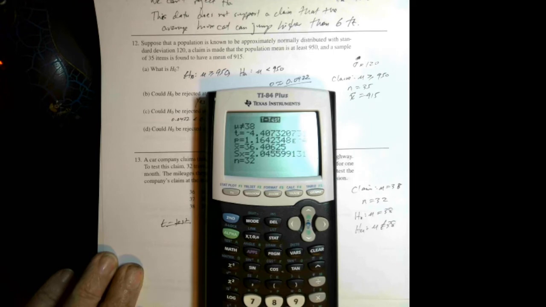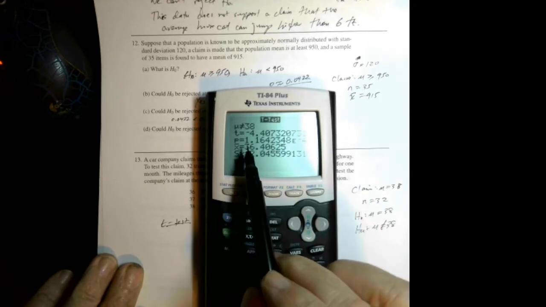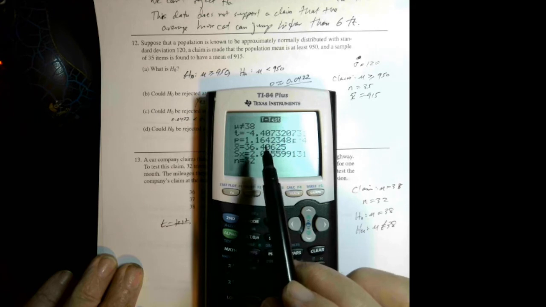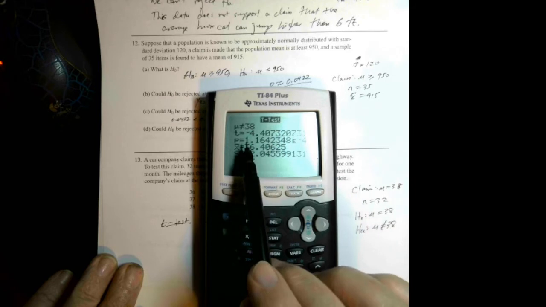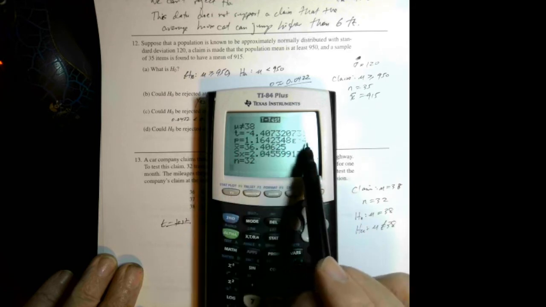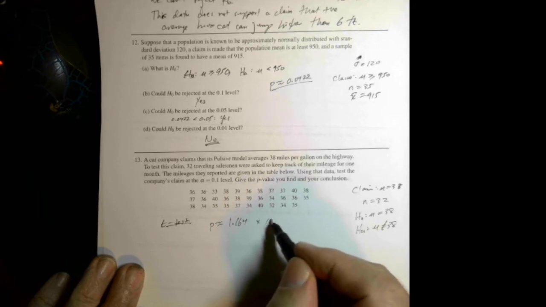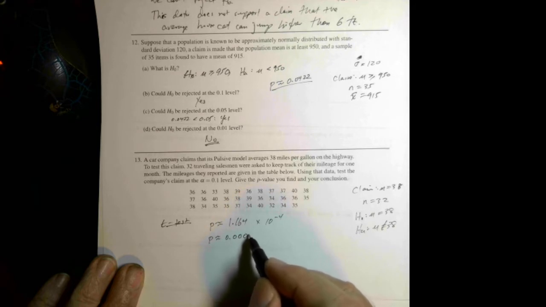If we go down and calculate, we find P is, now read this carefully, it looks like P is bigger than 1. P is a probability, so it can't be bigger than 1. What does that mean? That means I better read all the way to the end. This is 1.164 times 10 to the minus 4th. So P is about 1.164 times 10 to the minus 4th. And that means I'm going to take this decimal point here and move it 4 places to the left. That is, P is approximately 0.000164. Okay, that's a pretty small p.